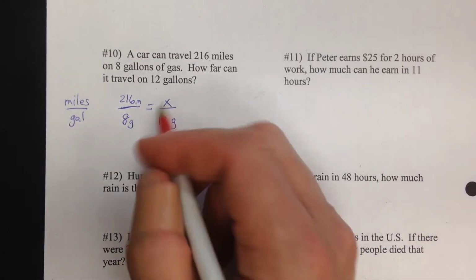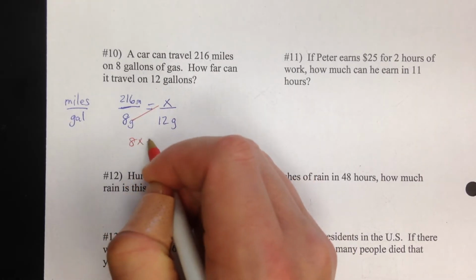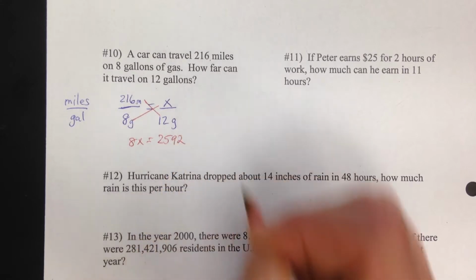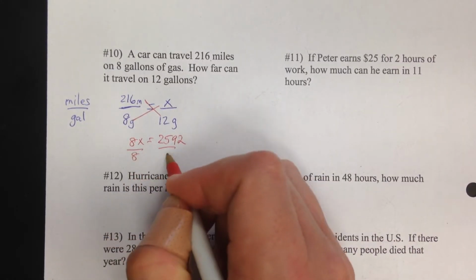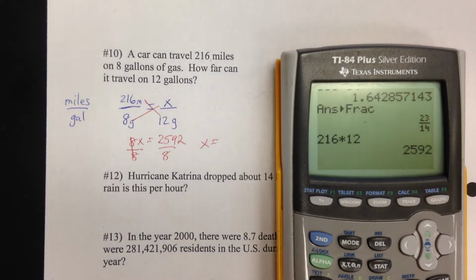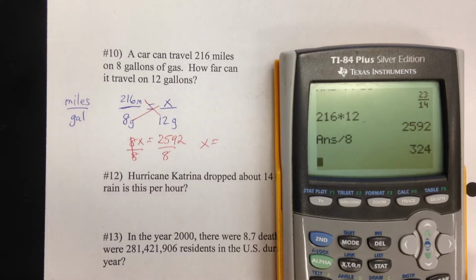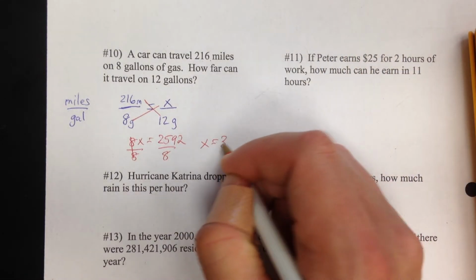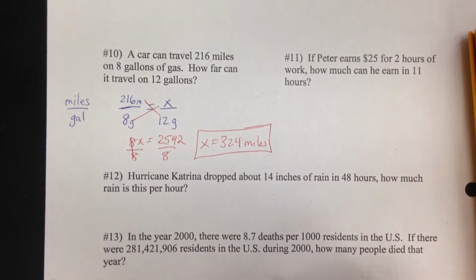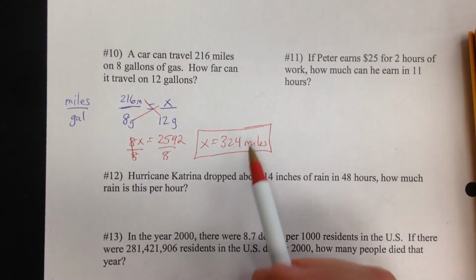Just to show you, okay, we'll solve this. That's 8 times x equals 216 times 12, which is 2,592. Okay, that's big. Last move is divide by 8, and we get x equals, okay, we'll come over here, divide by 8, 324. So x is equal to 324, and that's going to be miles. That's important, that when you write your answer you write the unit of measurement. Miles is not the same as kilometers or feet or yards. Because it's miles, I want to put miles.